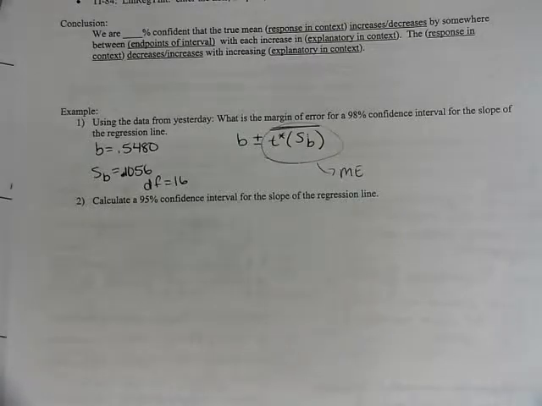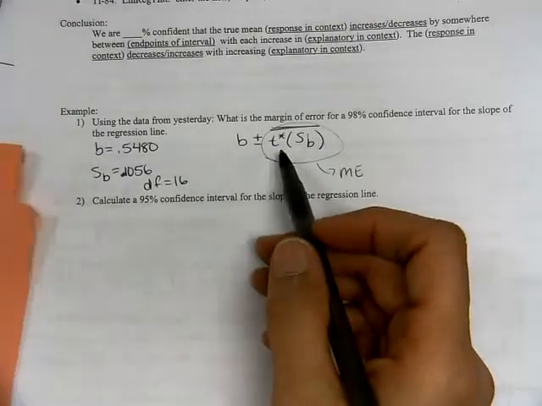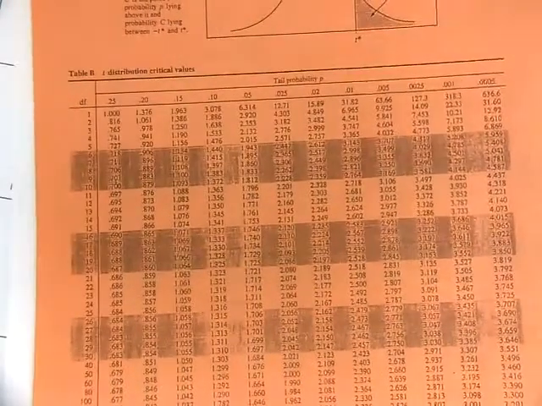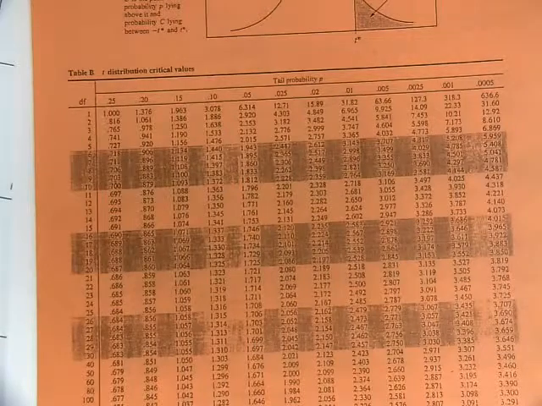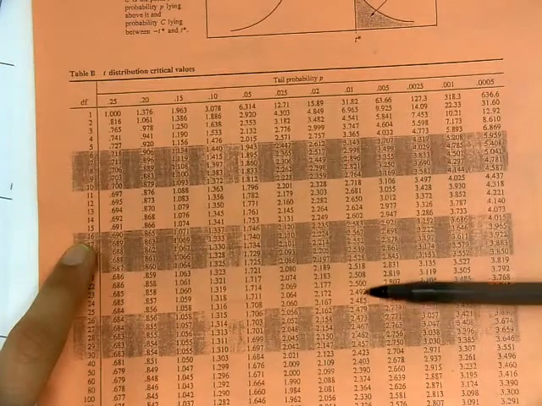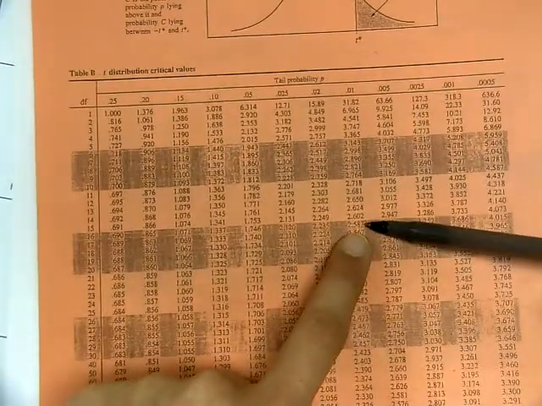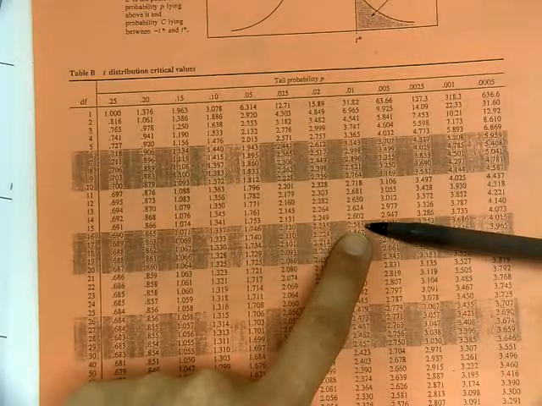So if I go to my formula sheet to get my t star, I'm going to go to the t table. I want row 16, 98 percent. So row 16, 98: 2.583. So that's our t star, 2.583.